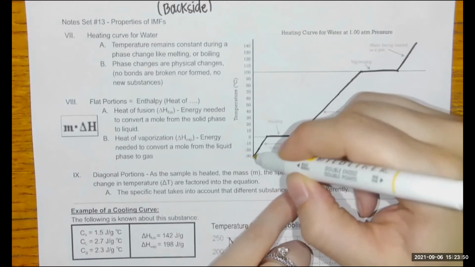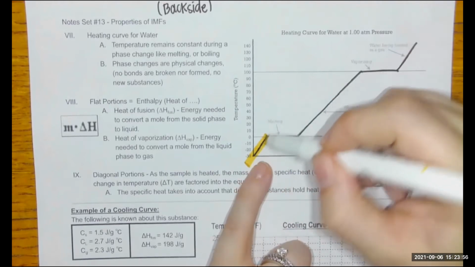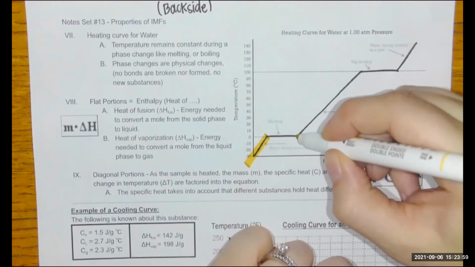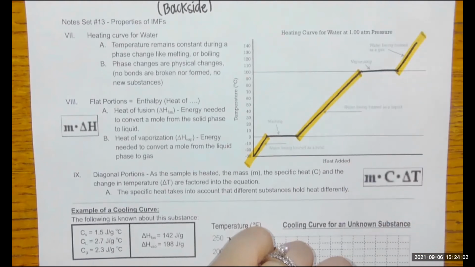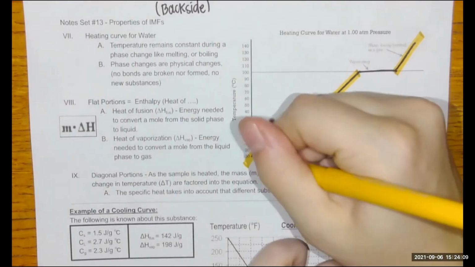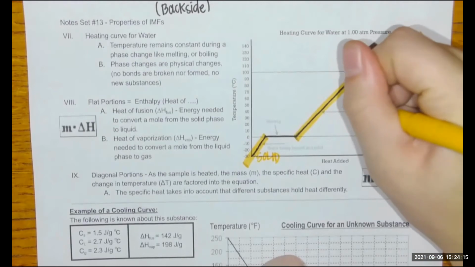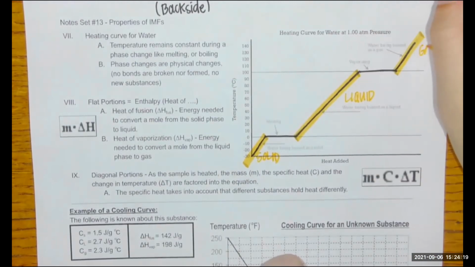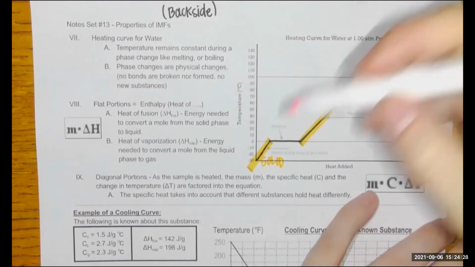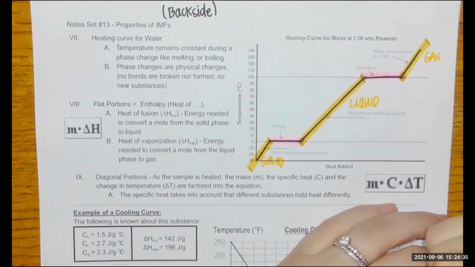So the very bottom section, from wherever it extends to, this is where solids are, liquids, gases. Solids, liquids, gases. So here it's showing the heating curve of water. This is water in its solid phase, liquid phase, gas phase. The flat lines are the actual phase changes themselves. So this is melting and vaporizing, aka evaporating.